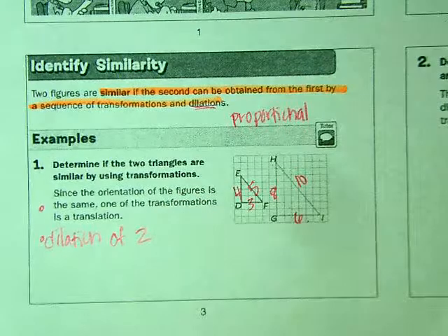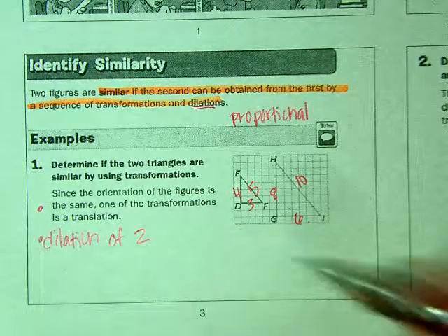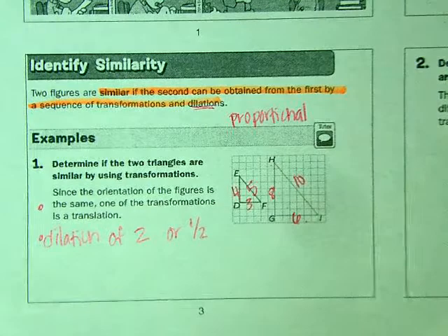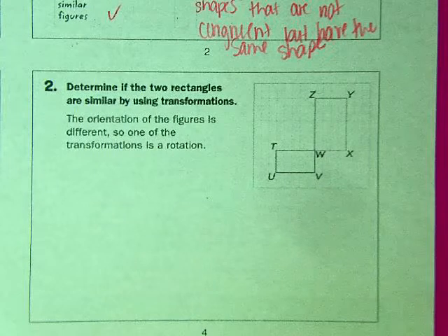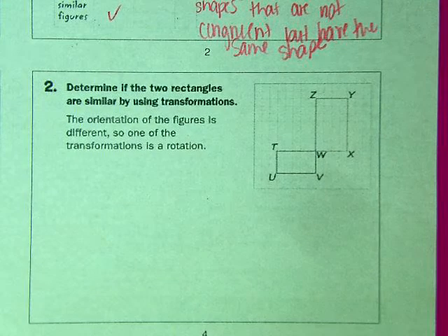I'm going to go from little to big. If you wanted to say a half, you could, but there's no primes to tell us which one is the second figure. Okay, so slide 2, determine if the 2 rectangles are similar by using transformation.